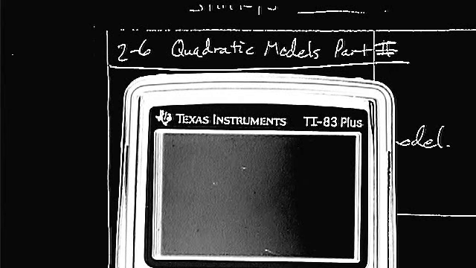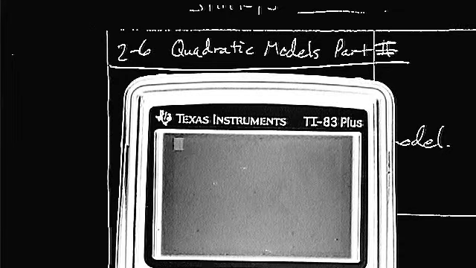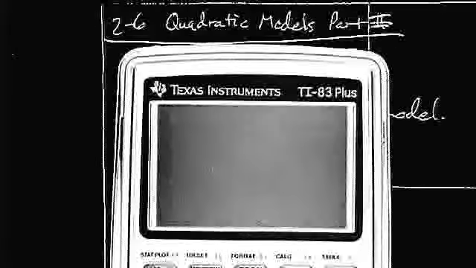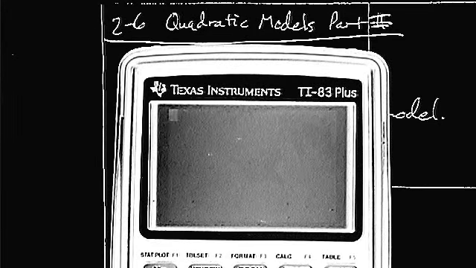Section 2-6, Quadratic Models Part 2. I need you to get your graphing calculator out. Make sure it's turned on. That would be helpful. I won't name any names. We are going to write a program that's going to be useful to you.